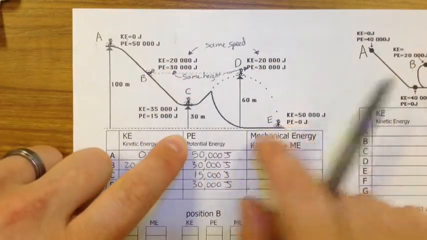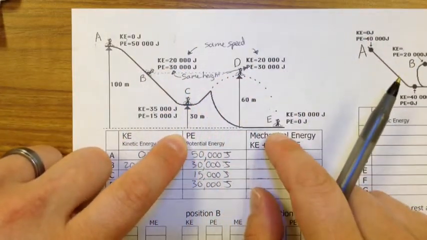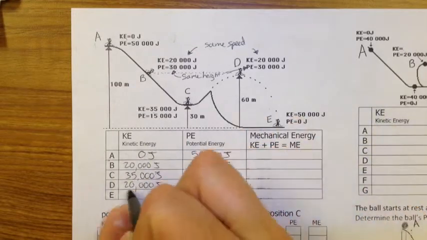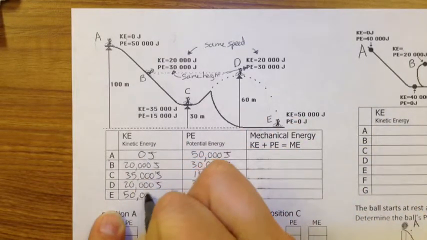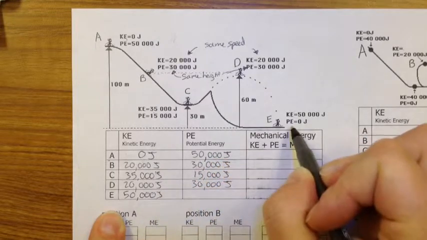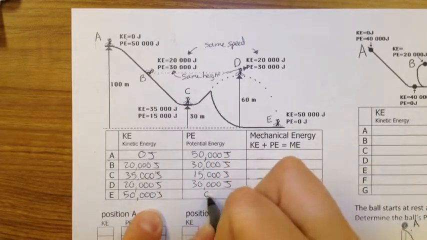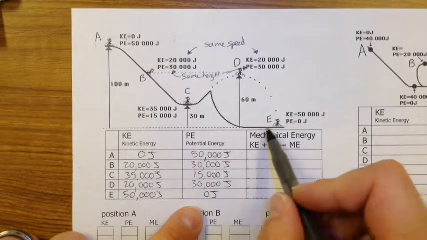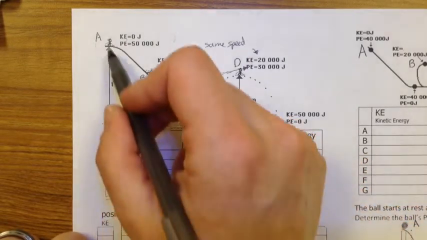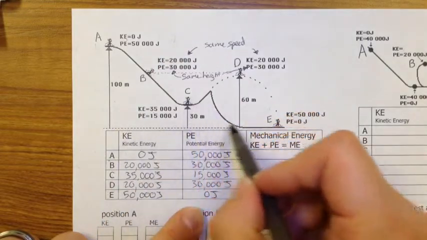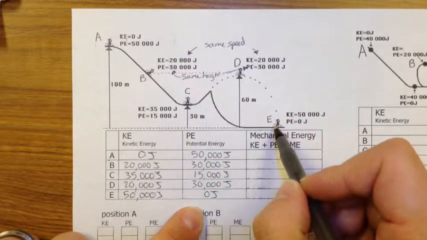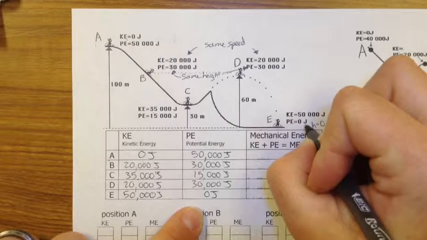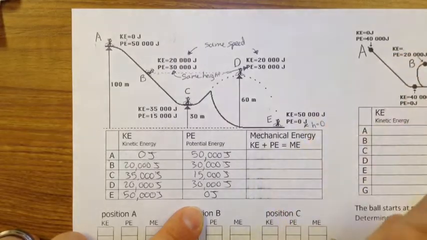Okay? Now, down here at the very last point, kinetic energy of 50,000 and potential energy of 0. Well, why is the potential energy 0? If you look at the heights, that's 100, that's 30, that height is 0. So that is why the potential energy is 0.